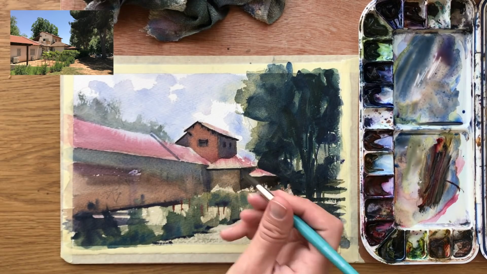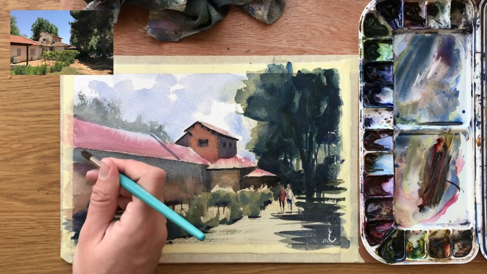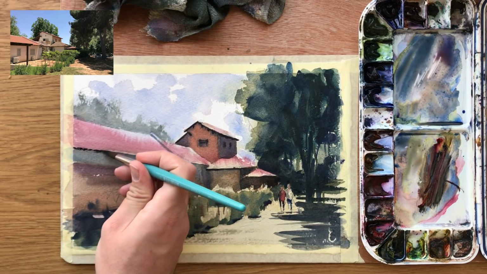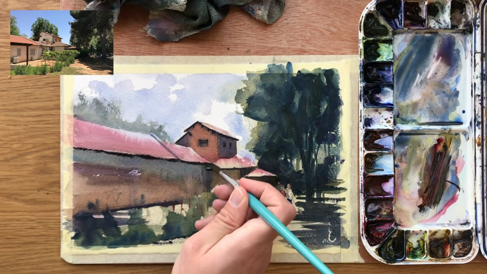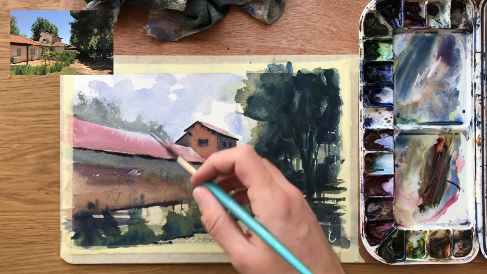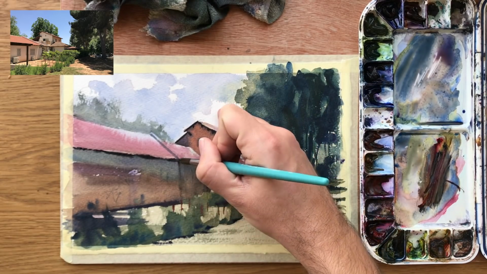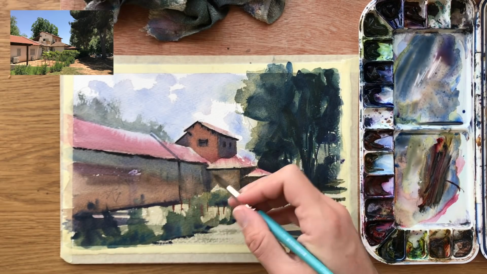Next up we have, again, these lines. Kind of like that. We have some very strong shadow under that rooftop. That'll create a nice little differentiation between the rooftop and the actual structure. Now here, I do want to hint at some kind of a line that separates these two structures, okay? Trying not to overdo it.